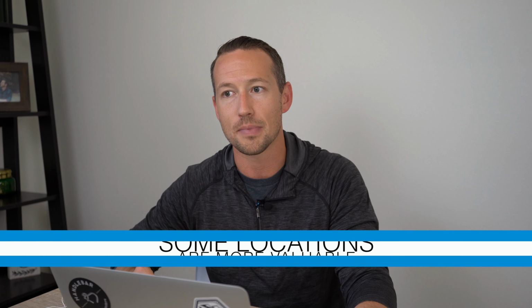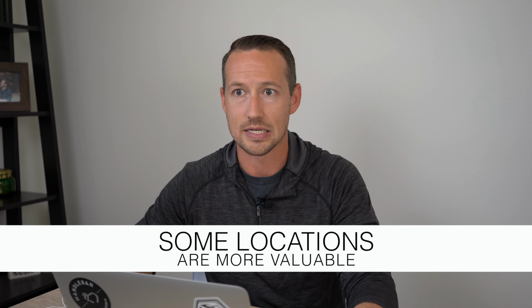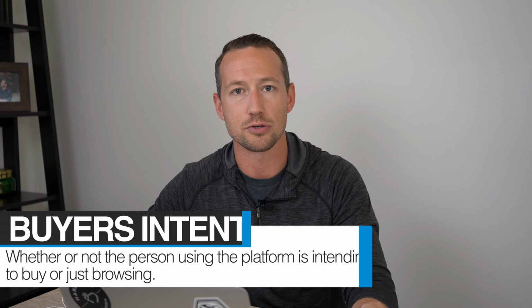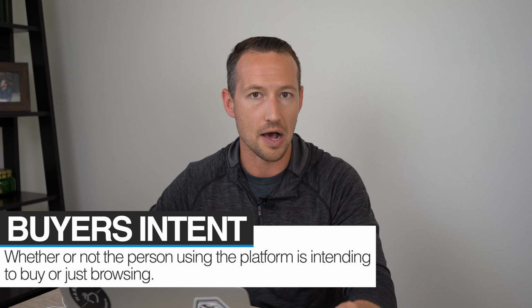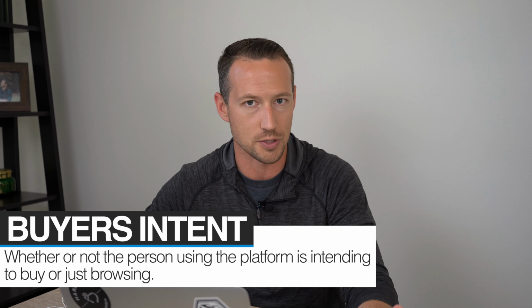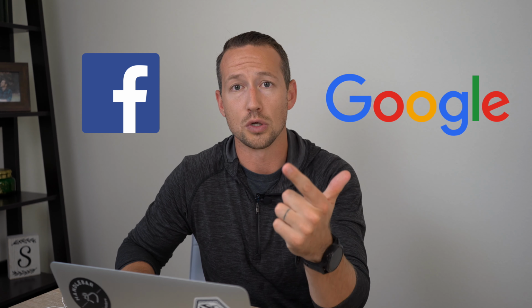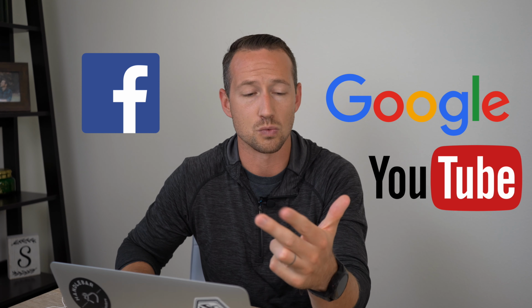What you're paying for is to get that traffic, and you can go anywhere online to get traffic essentially. But some locations are more valuable than others, and a lot of it comes down to buyer's intent. Especially for health service businesses, there's really 3 main places that you're going to choose to advertise, and really 2 are going to be the primary ones. This is disregarding things like Yelp and local service areas. What I'm really focusing on is Facebook, Google, and for some of you that might even be YouTube as well.